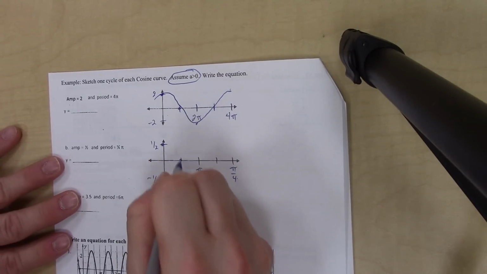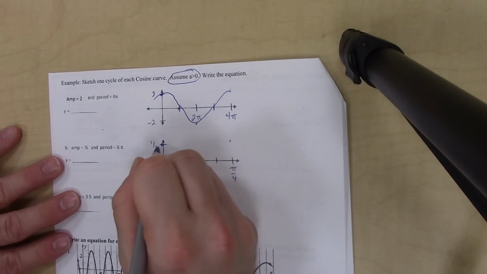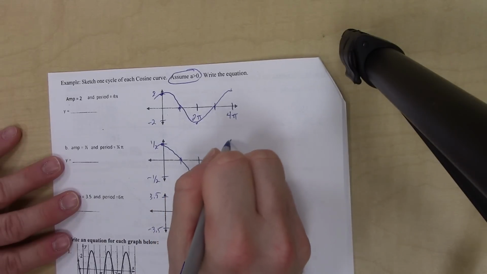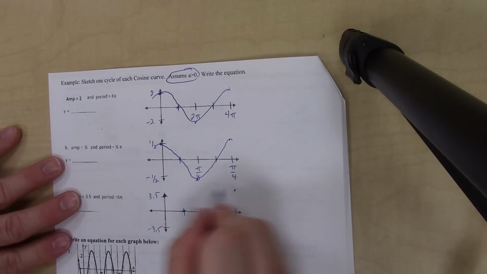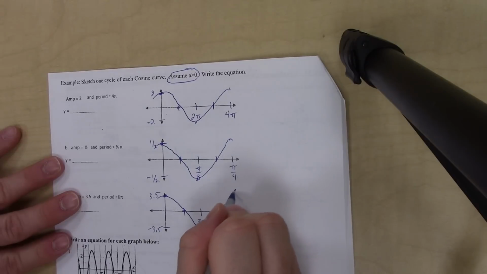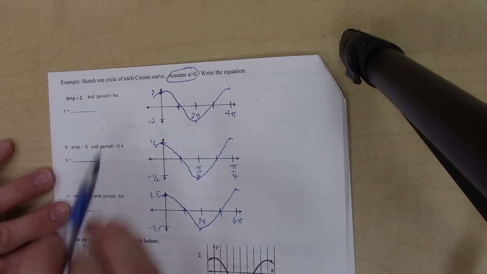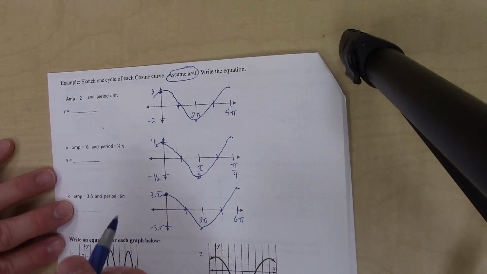Starts here, down, down, up and up. Starts here, down, down, up and up. They all look the same. Okay, and again, it's because A is greater than 0. If I didn't know that, maybe some of them are hills, but I don't.